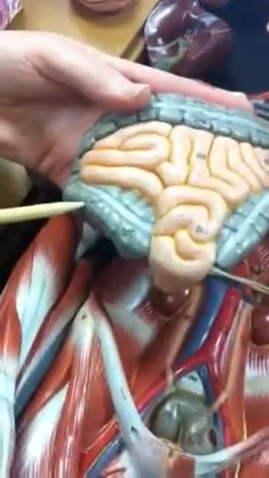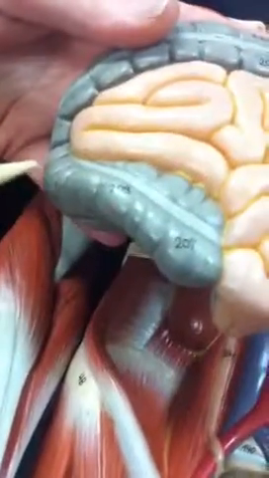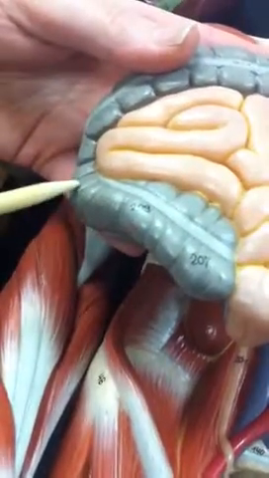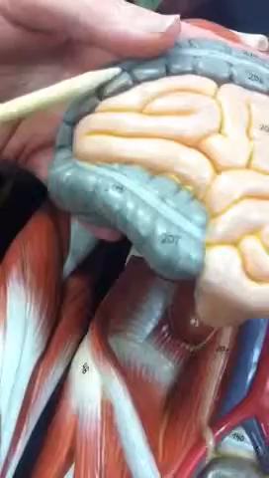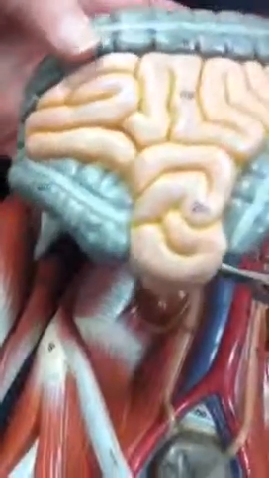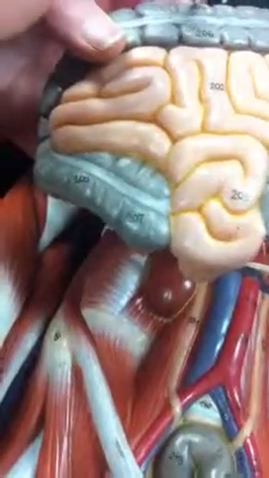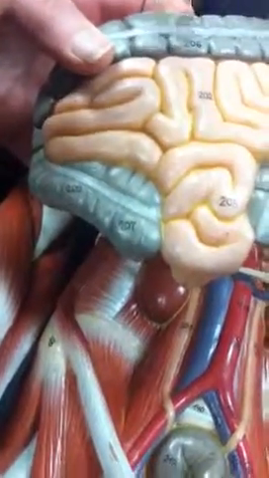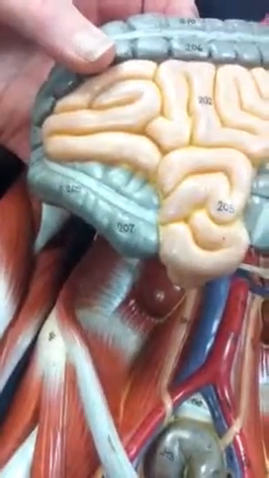Yes. And then the haustra are these kind of puckers, the little sacs that we see in the large intestine. Are they the puckered part, or this part? The place between the puckers is the haustra. So like the sections. Okay. Is that it? That's it.